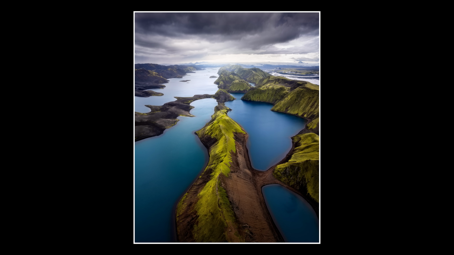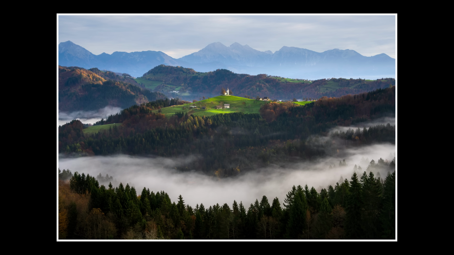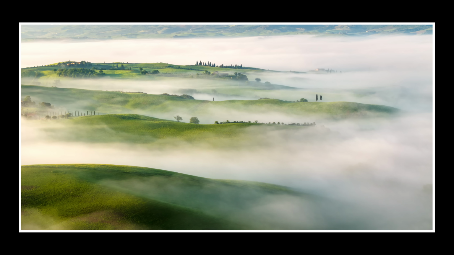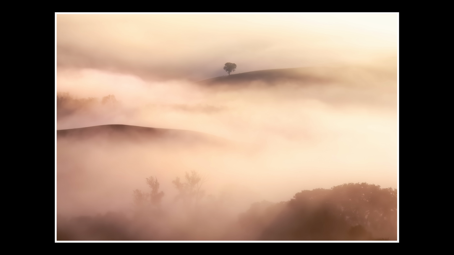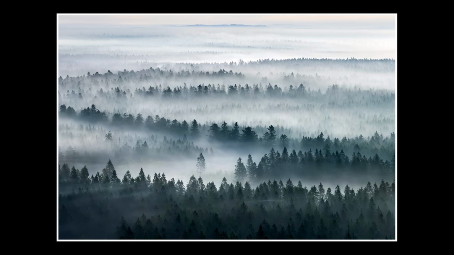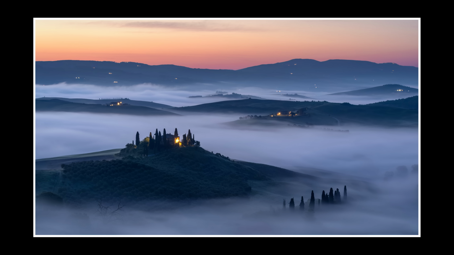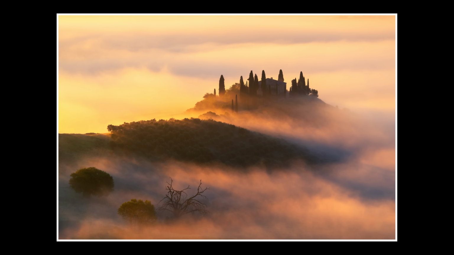Besides the shapes and patterns, I can also highly recommend trying to photograph during a foggy morning with a fog inversion where individual elements like hills, buildings, mountains, and trees get isolated from the busy surroundings. Not to mention, a fog inversion just creates the most magical atmosphere.